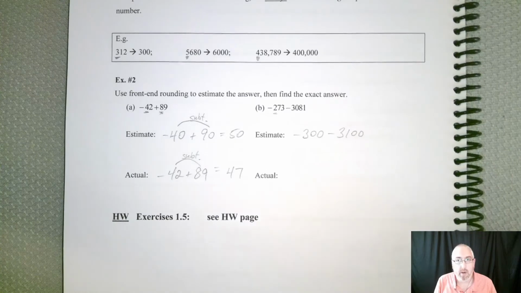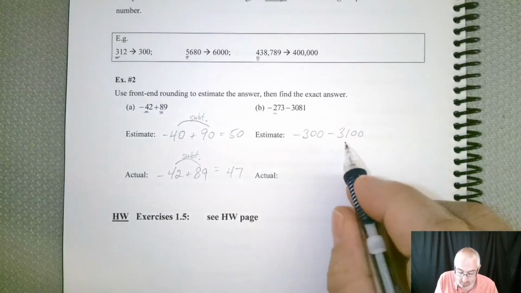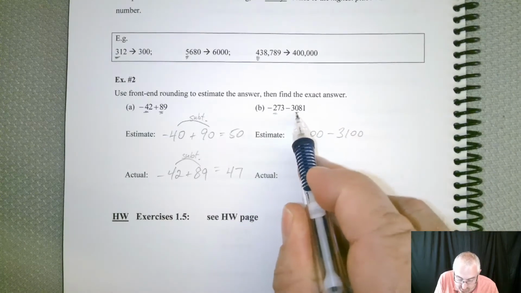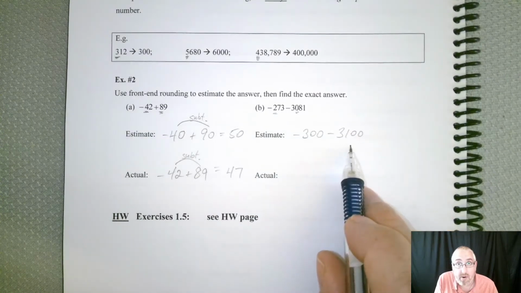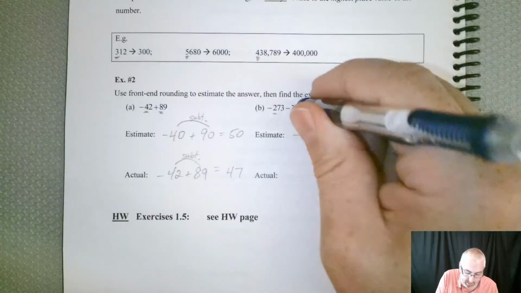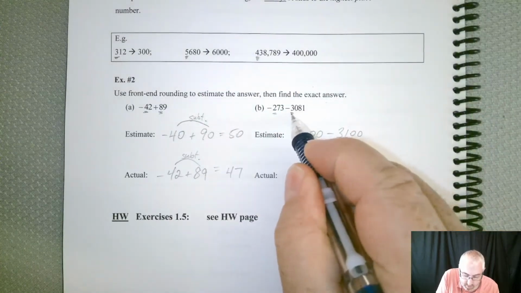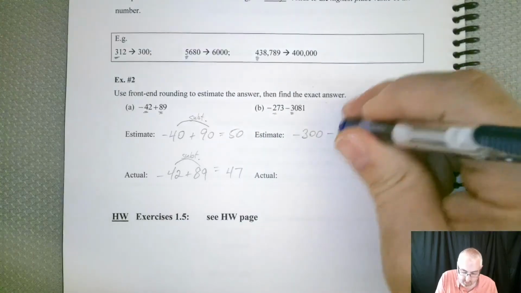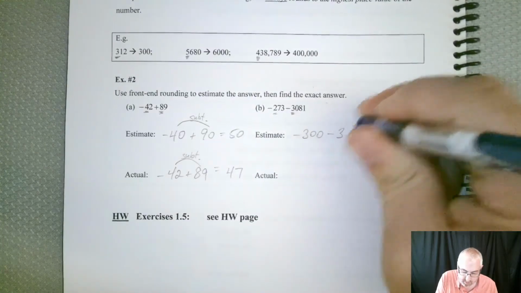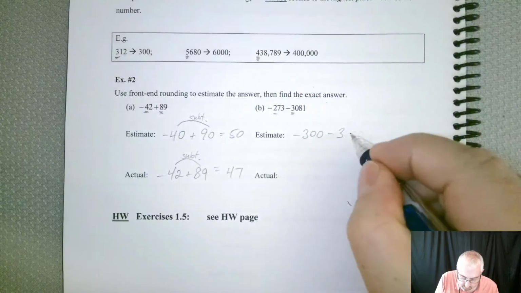My buzzer's not working. What's wrong with it? Well, you're rounding to this 0 if you rounded it to negative 3100. So we don't want to do that. That's not front end rounding. We got to round it to this 3. So this is not going to be 3100. It's going to be 3000. So 3000.